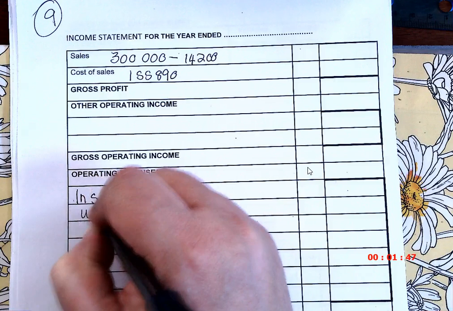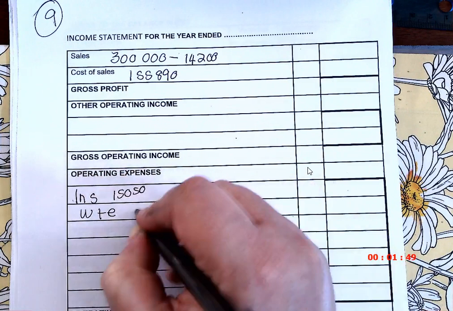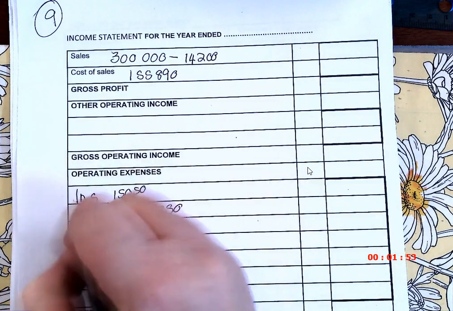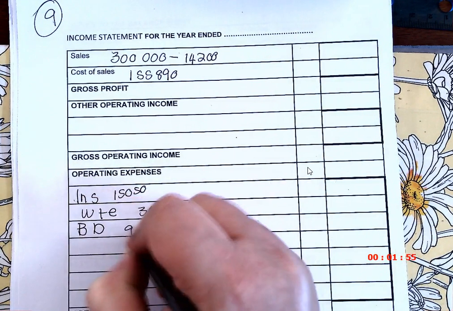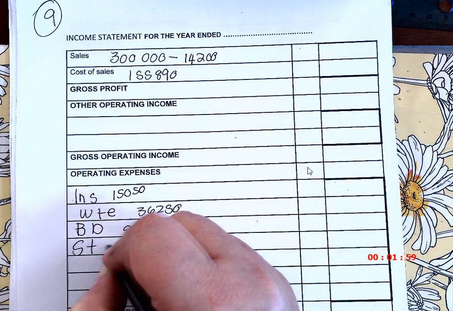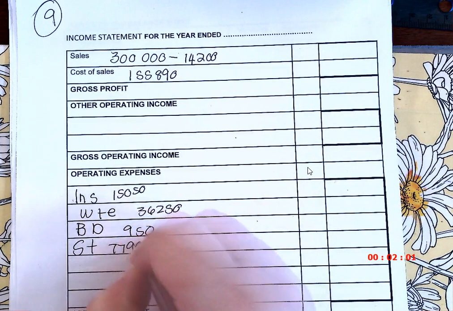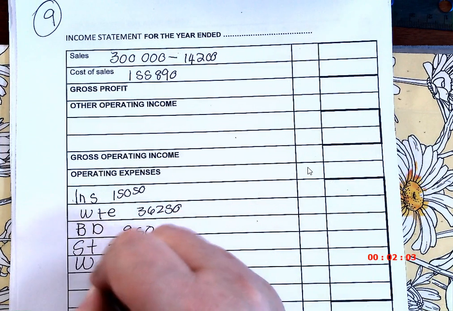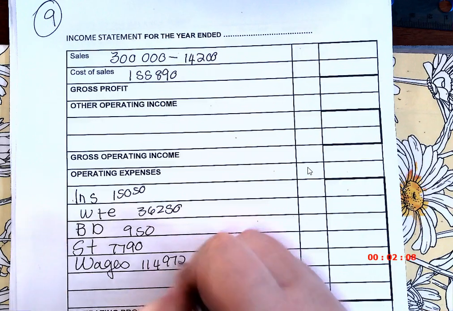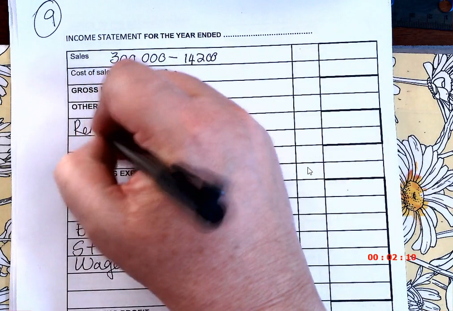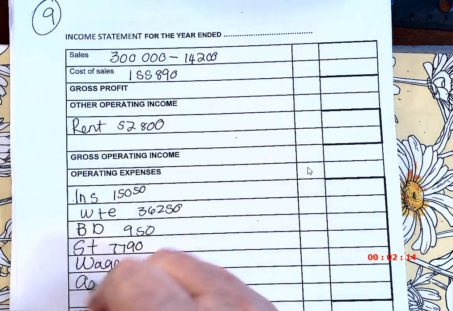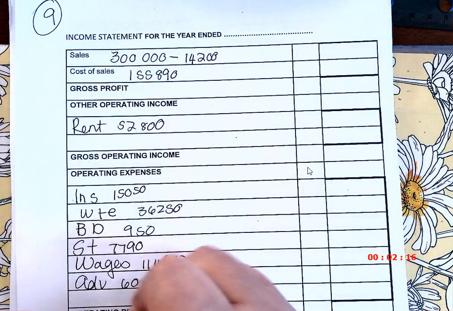Water and electricity is 36 to 50. Please tell me if I'm having wrong amounts here. Bad debts, stationery, wages, rent, and advertising. And by just doing that, you already got your base marks.